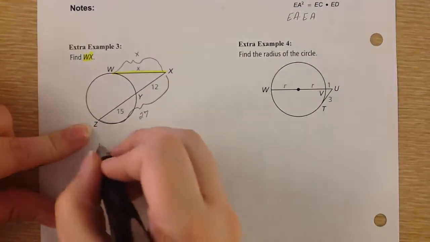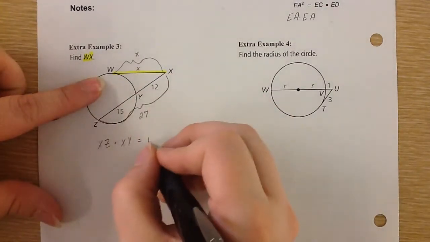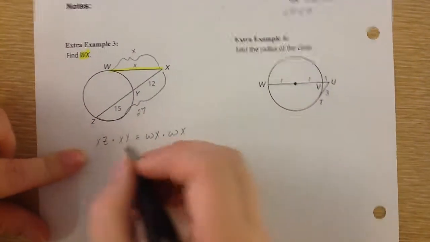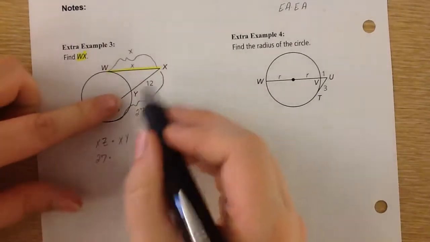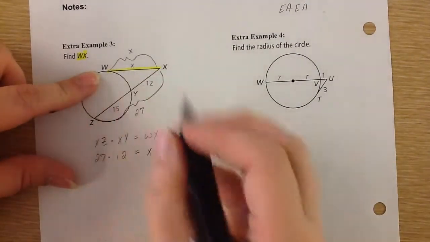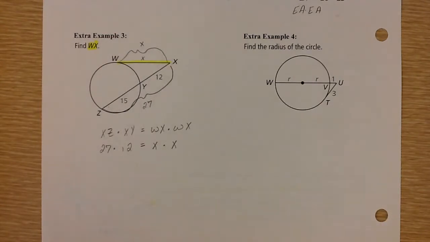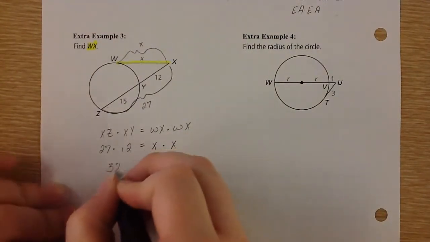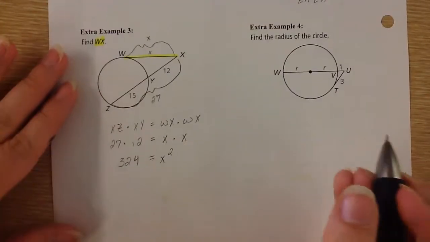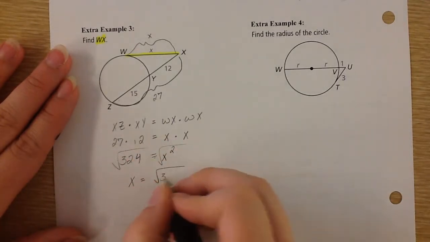So the whole thing here would be XZ times the outside, which is XY, equals the whole thing, which is WX, times the outside, which is also WX. So XZ is 27, times the outside, which is 12, equals the whole thing, which is x, times the outside, which is also x. So 27 times 12, I don't know that one, 324 equals x times x is x squared. So then now I would need to square root both sides. So x is equal to the square root of 324.